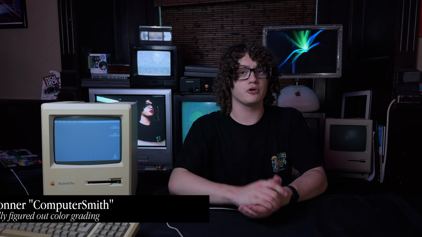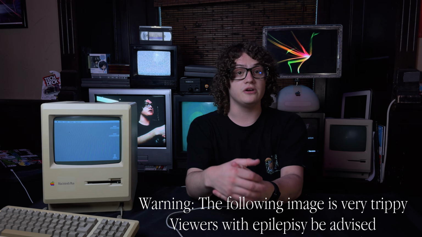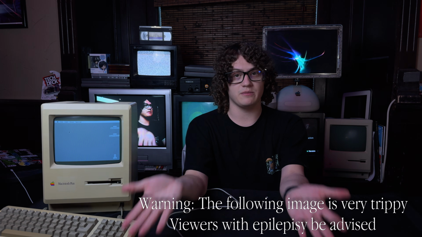Specifically, I want to try to port Conway's Game of Life onto the Macintosh for two reasons. One, the game's logic is relatively simple. It's mostly graphics work that we're going to have to do. And two, the way that the game works fascinates me. So, first, to understand all this, we need to understand what actually is the Game of Life.